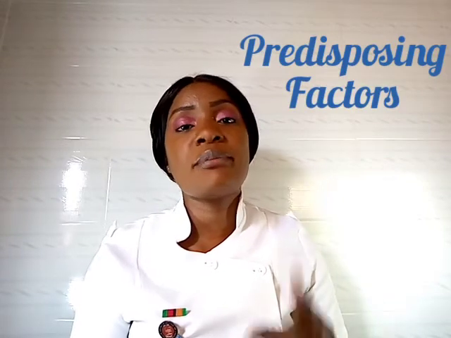So having said the signs and symptoms, what are the predisposing factors? A predisposing factor can be age. Elderly people, because of low immunity, are prone to infection, and then there are those people with other underlying diseases, like HIV, diabetes, hypertension, renal failure. Those people who have other conditions that suppress the immune system are also prone to have COVID-19.